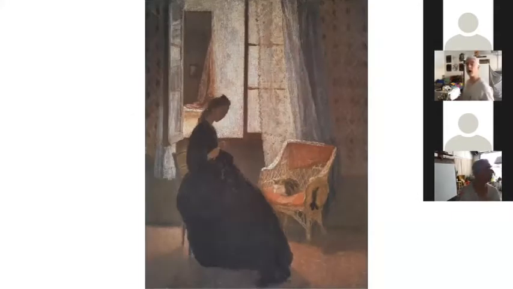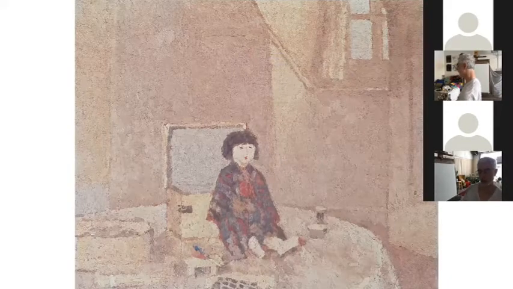This is Gwen John. She was also end of the 19th, beginning of the 20th century, British. This is also Gwen John, and very reduced values, but look at how she's setting this up. And we'll look at these again when we move into value. Another Gwen John.